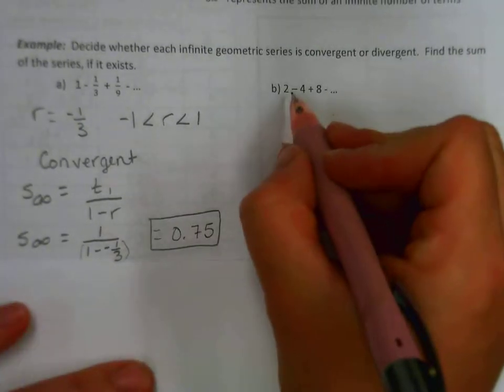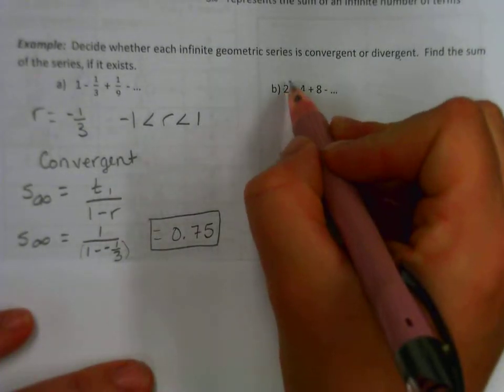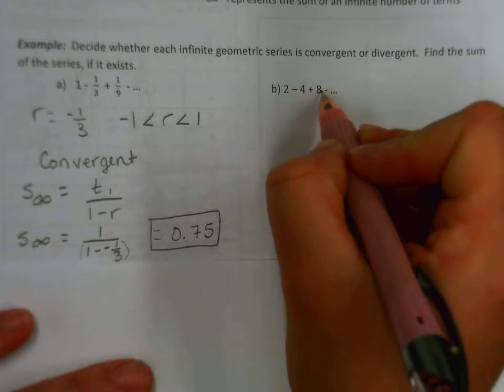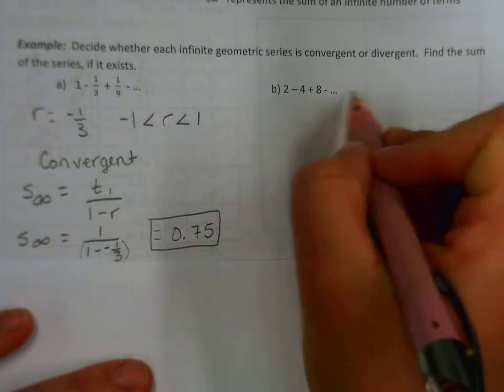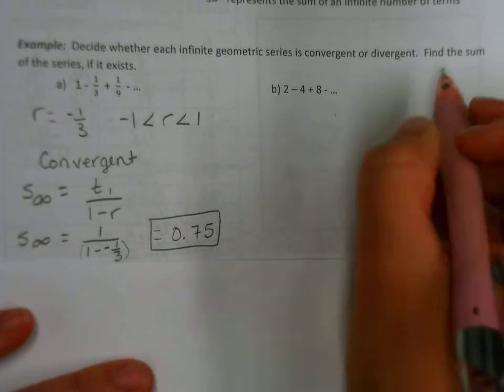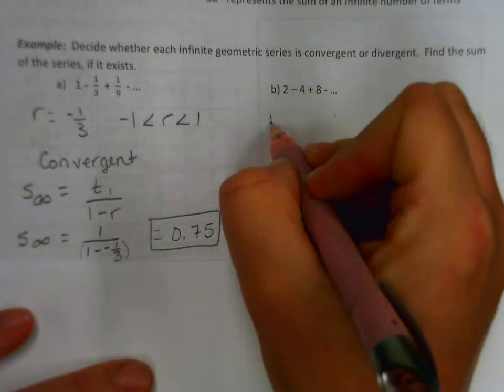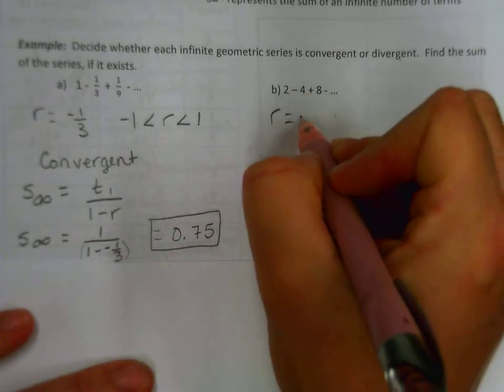Looking at example B here, my sequence is 2, -4, plus 8, minus ... So again, this sequence is going on forever. It's an infinite geometric sequence. Looking at this, I can figure out my common ratio is -2.